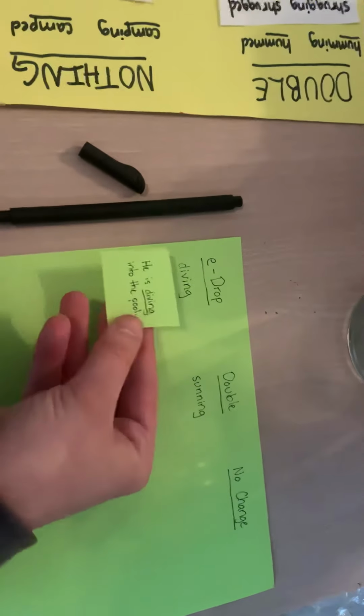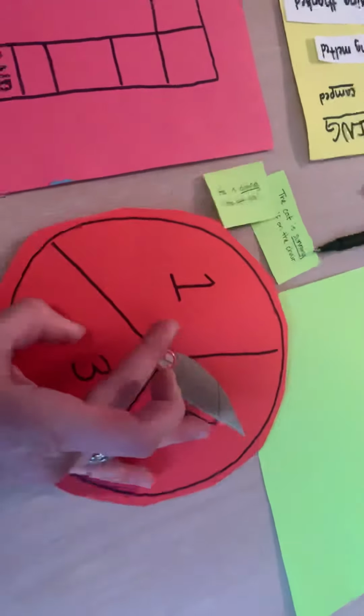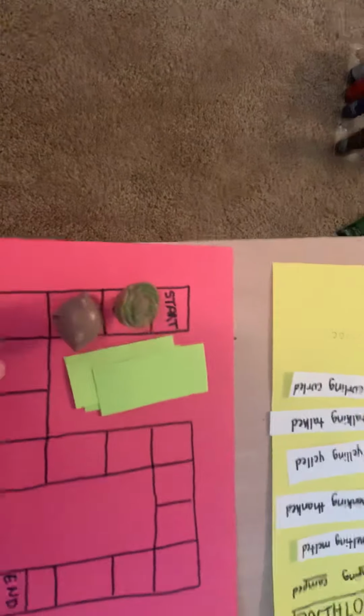Player 1 and player 2 look over the word together. I've spelled it correctly and put it under the right place. So player 1 will then spin the spinner. And I got 2, so I'm moving 2 forward. And they would continue like that until they got to the end.